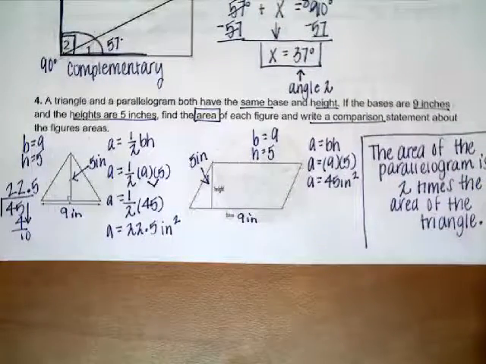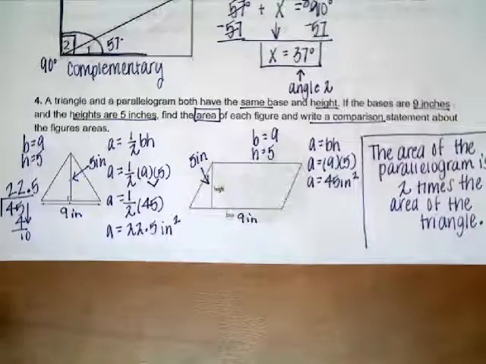All the formulas that you need are given on your reference sheet, so make sure that you are familiar with where they are located. That way it's easier for you to find them during a test.